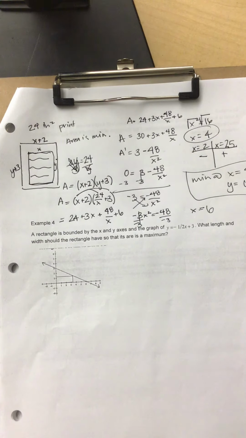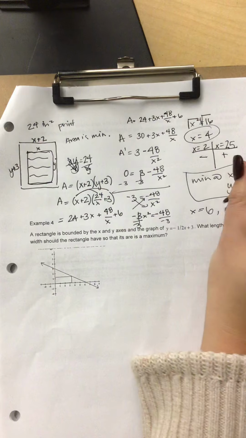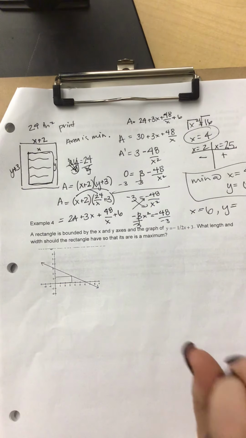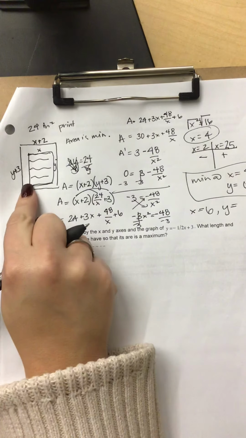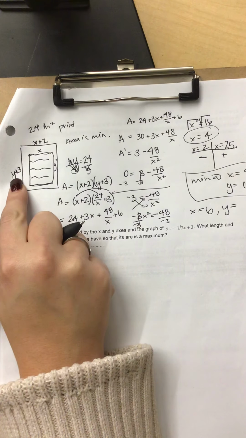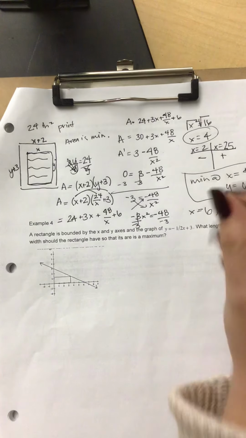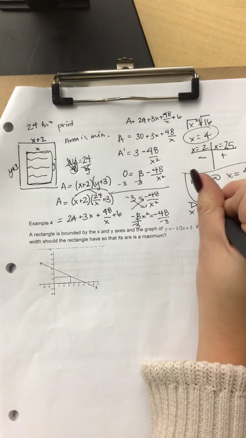Okay. All right, what's y have to be? 9, right? Because we said it's 6 here plus 3 is 9. Okay, so those are the dimensions of the actual piece of paper.